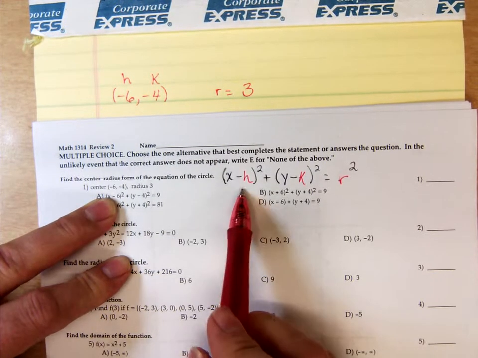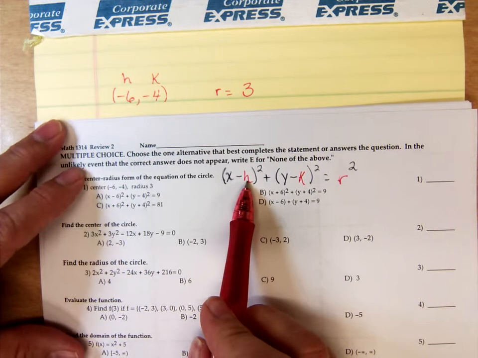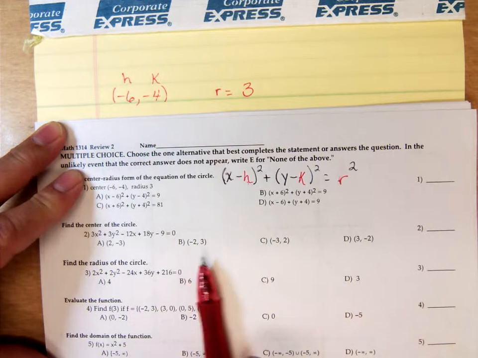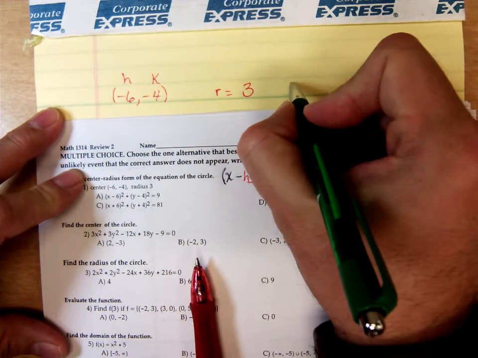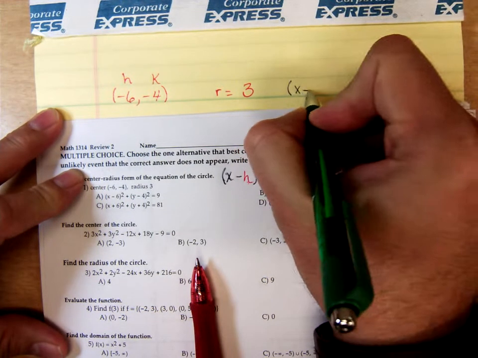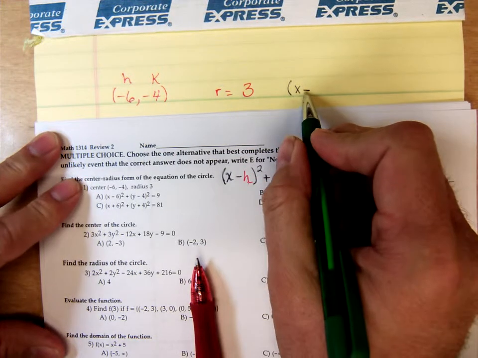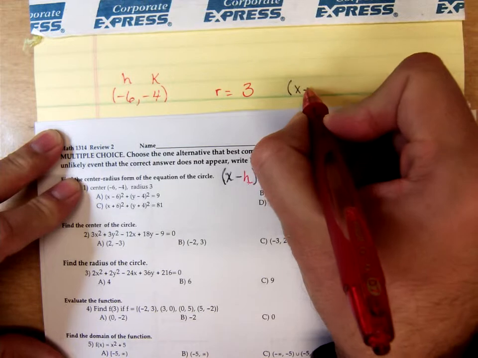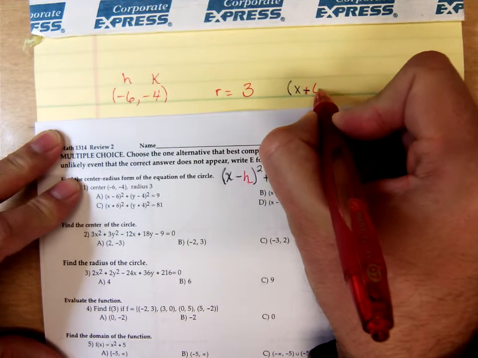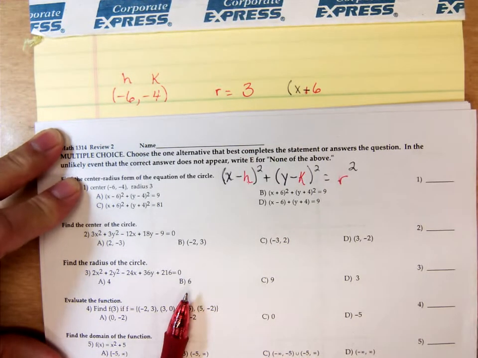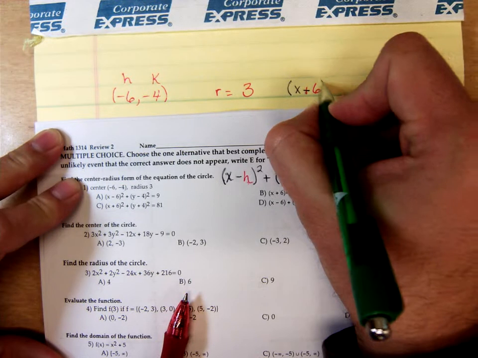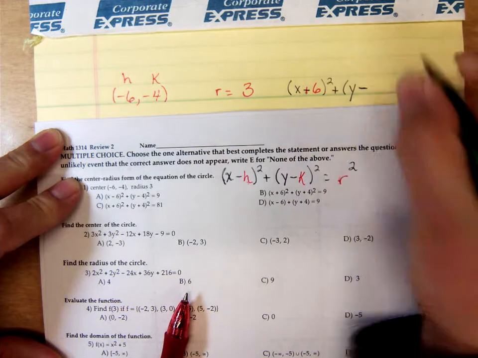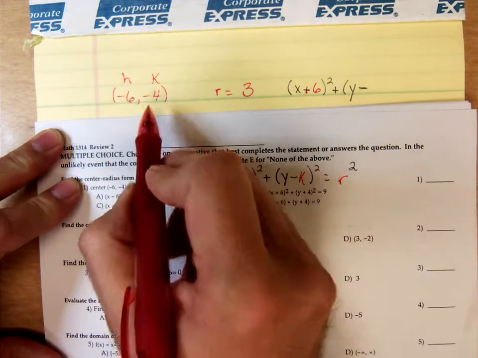So when we replace this red h with the red -6, let's see what we'll have. We'd have x minus, this black minus is that one right there, a -6. So that minus a negative, that red negative is going to make that into a plus squared plus y minus k squared.